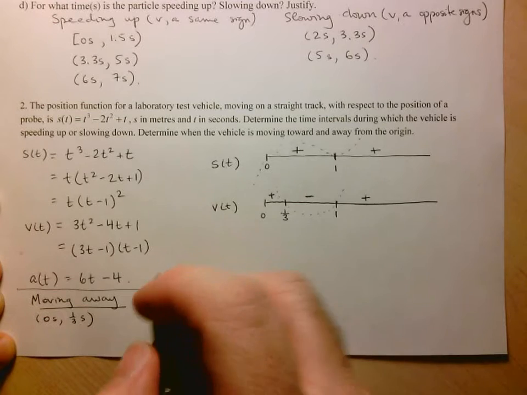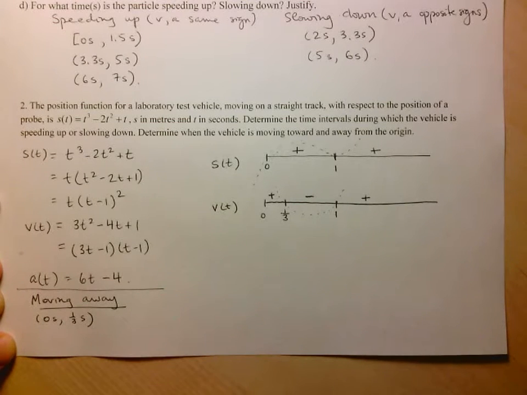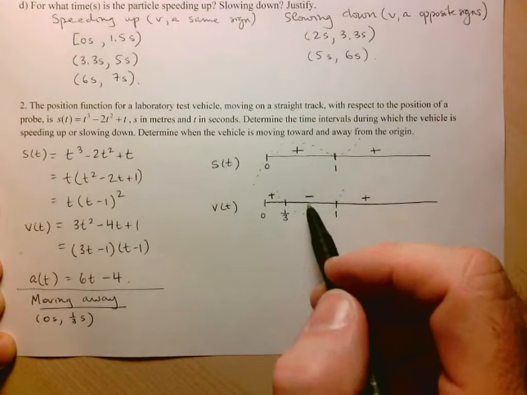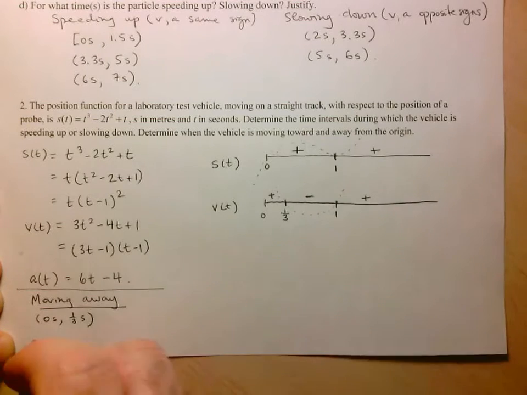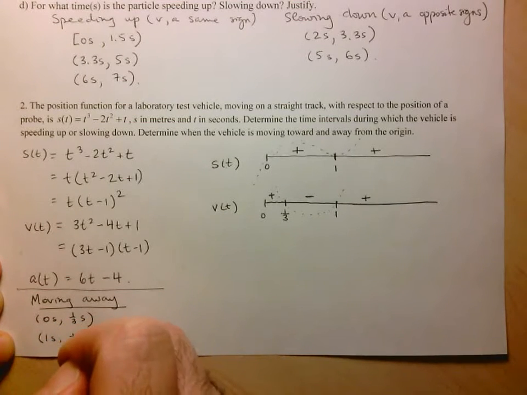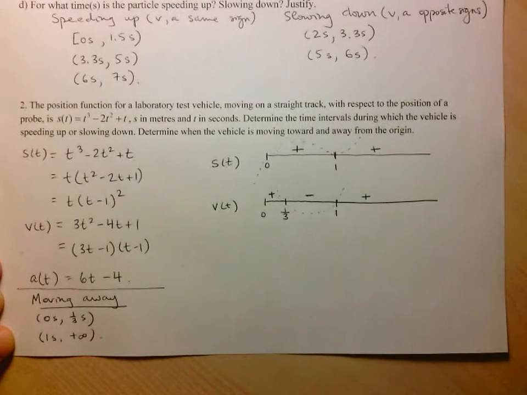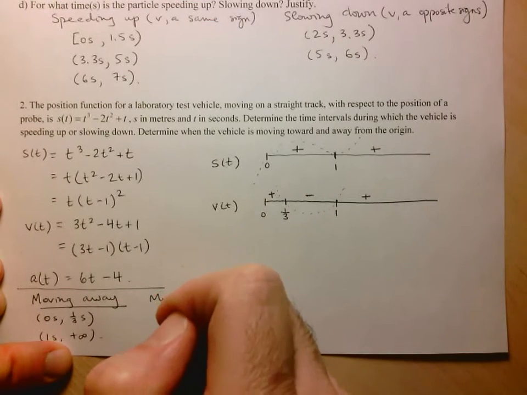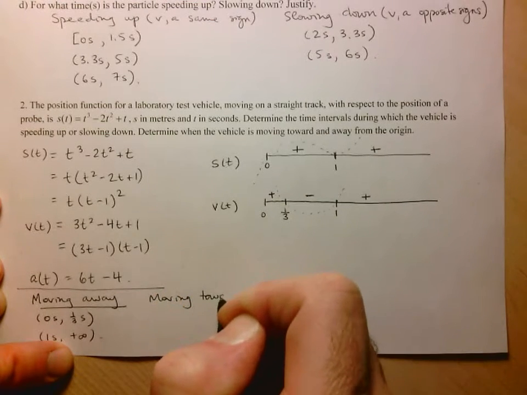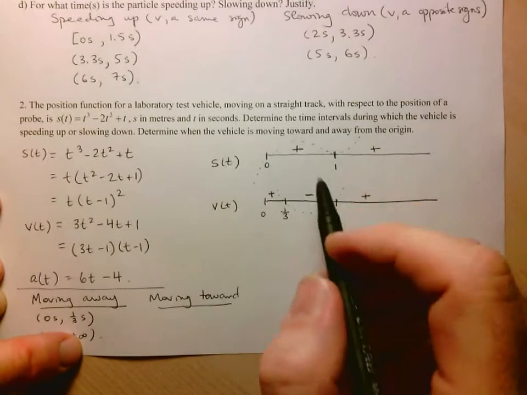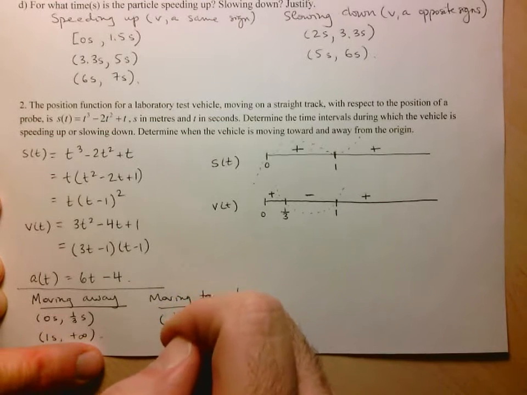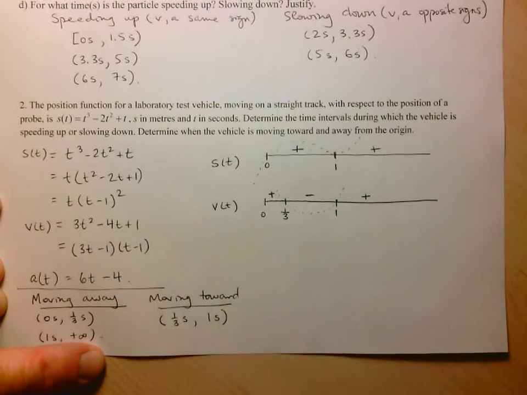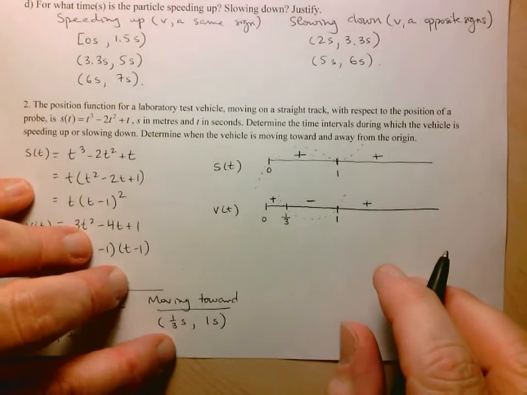I'll do the other chart later on. Is there any other place in this interval where they have opposite signs? We don't need that. But from 1 onwards, we see that they're both positive. So again, from 1 second to positive infinity, since there were no conditions given on when this stops. That's what we'll assume. And now we'll have moving toward the origin. We already saw where they would have opposite signs, between 1/3 and 1. So 1/3 seconds to 1 second. And so we're done with that part of the question.